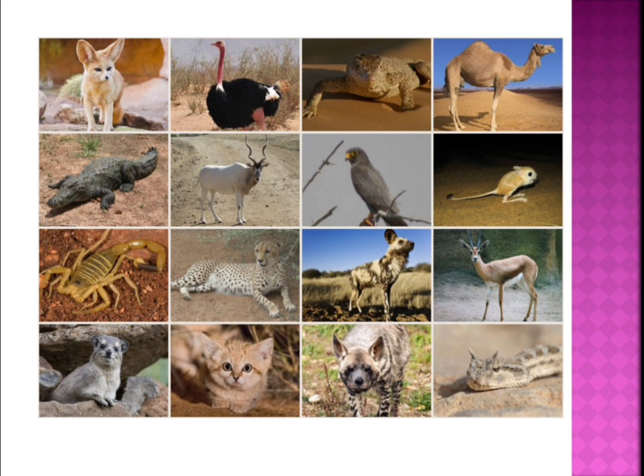So the Arabic word for desert is Badia, and the wanderers, the people who move from one place to another, are called Badawi. Together we can say that Bedouin means nomads who live in the desert. So this is your did you know, children.